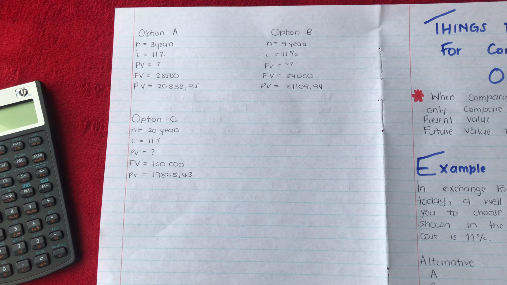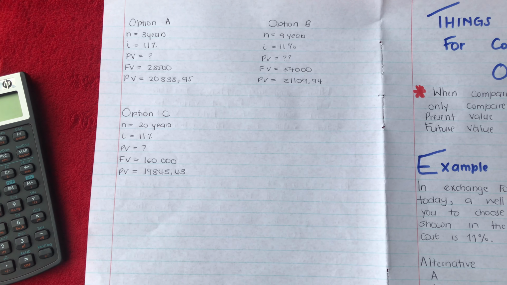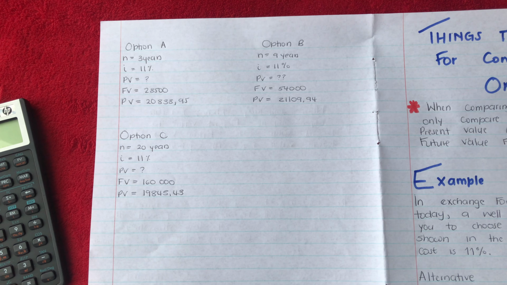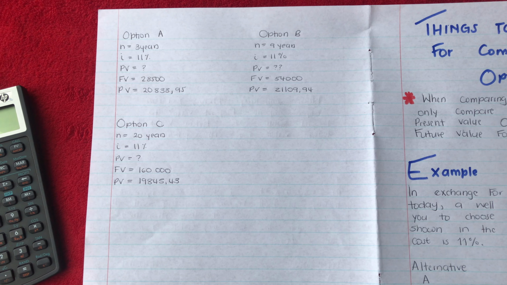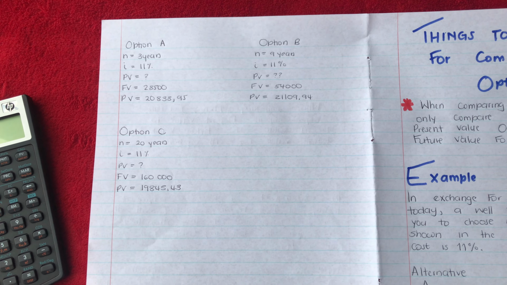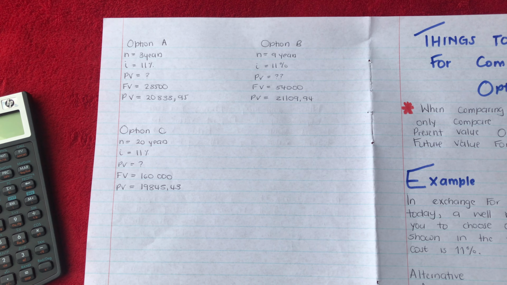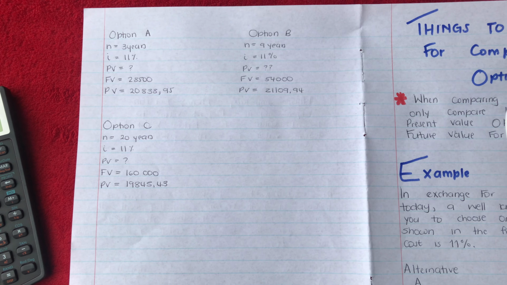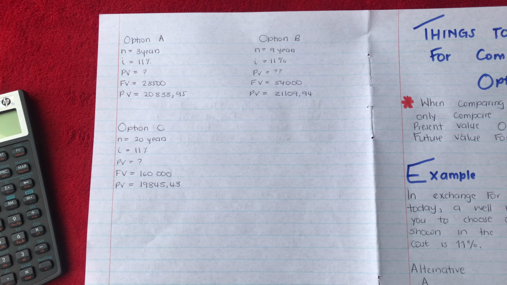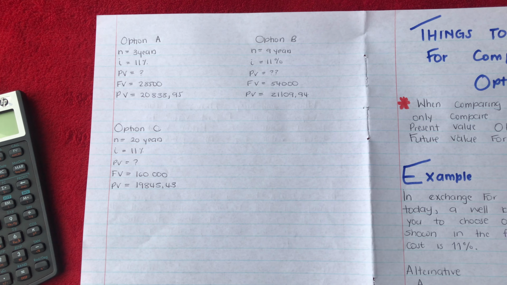So in any case, we have to take the one with the highest present value. Here's the trick: the future value is highest in option C, but it has the lowest present value. You can never think about the future value. You need to think about the present value.